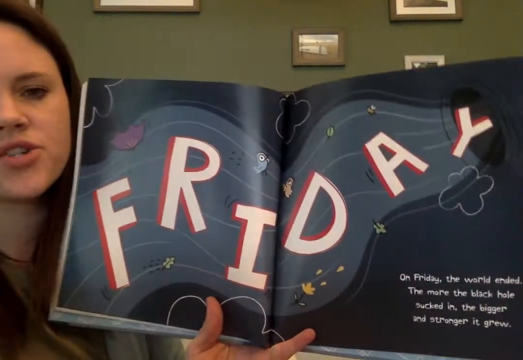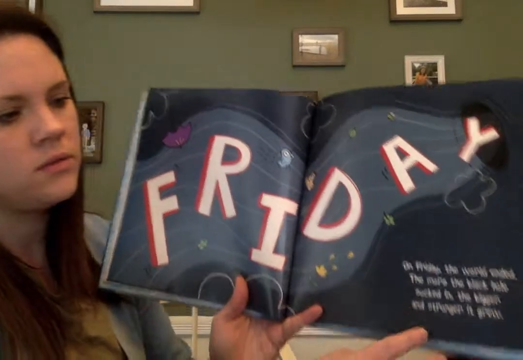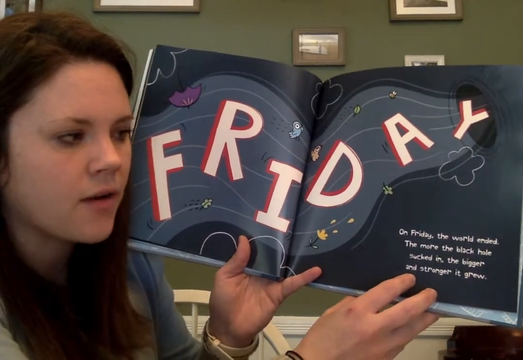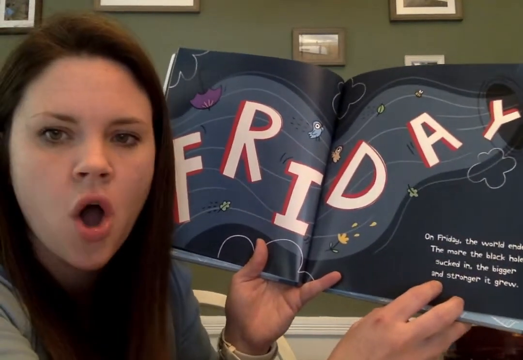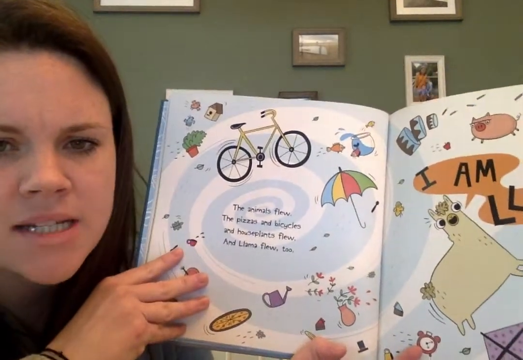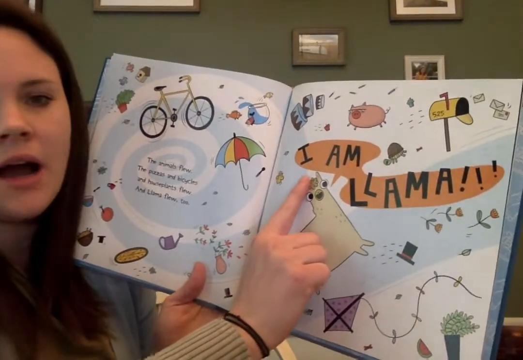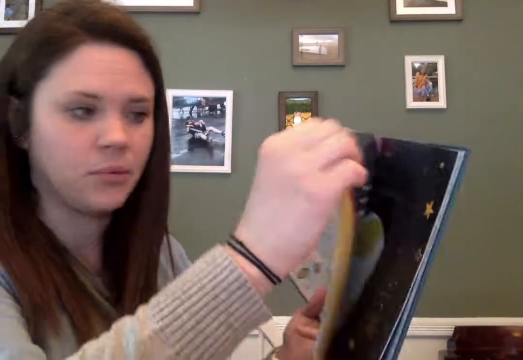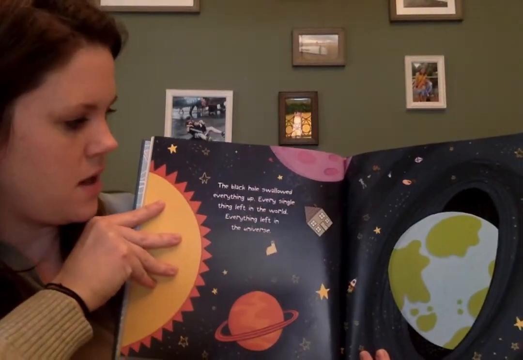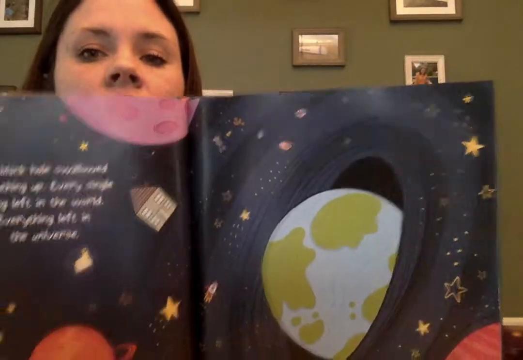Friday! I love what the illustrator did here to let us see how everything is getting sucked into the black hole. On Friday, the world ended. The more the black hole sucked in, the bigger and stronger it grew. The animals flew, the pizzas and bicycles and houseplants flew, and Llama flew too. I am Llama! Oh my goodness. The black hole swallowed everything up. Every single thing left in the world. Everything left in the universe.